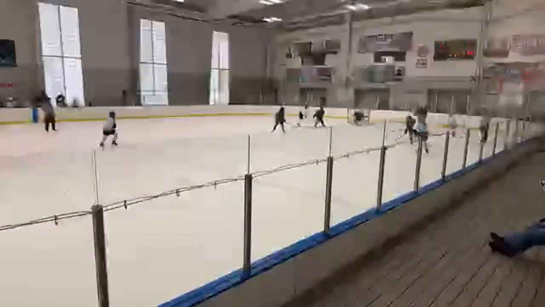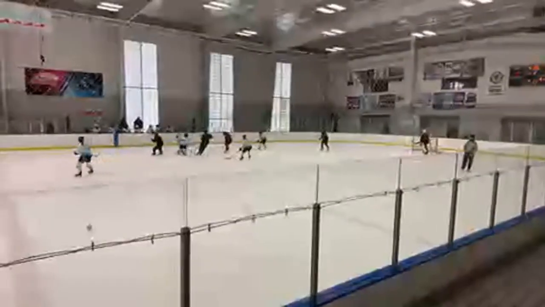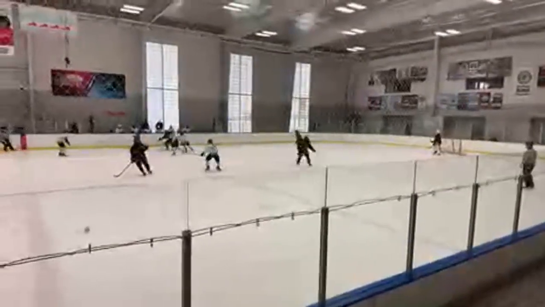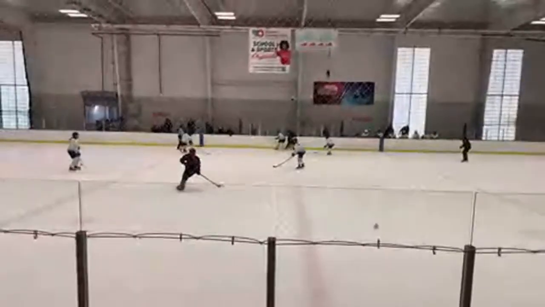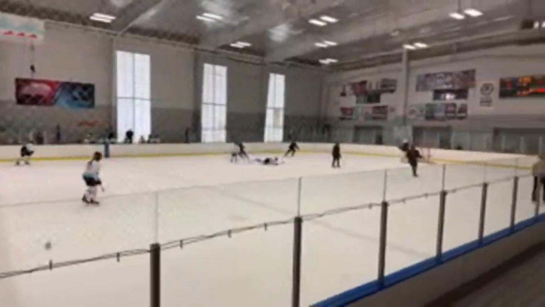Face off, then up to the point. That shot blocked in front. On net. Moves it out to a defender. The leader able to get it out. That comes to Kansas City. Dumps it in.